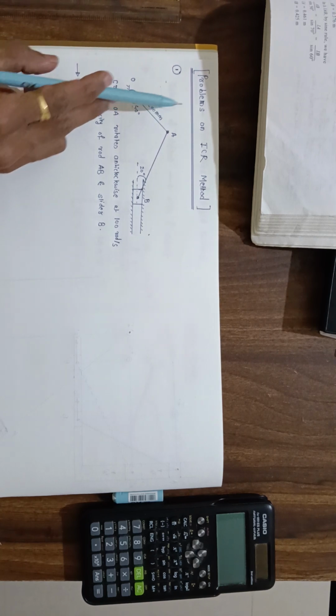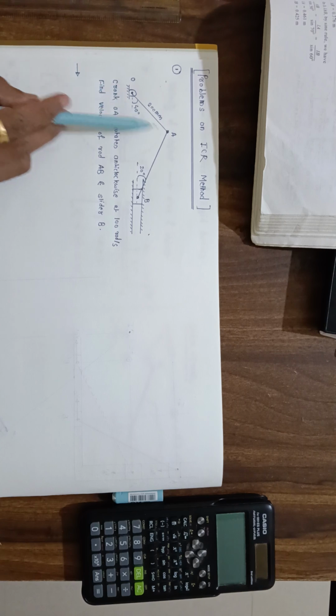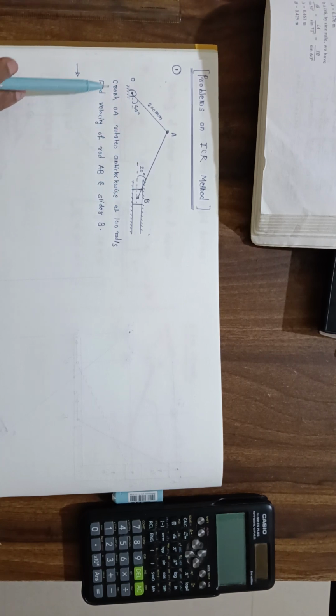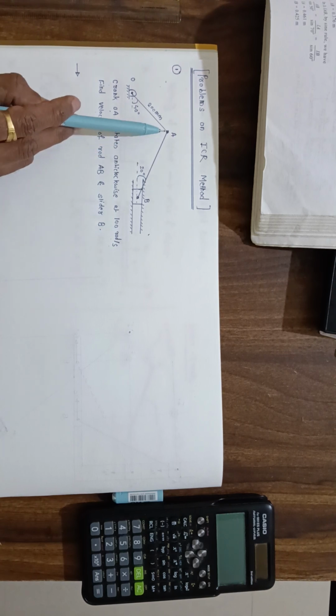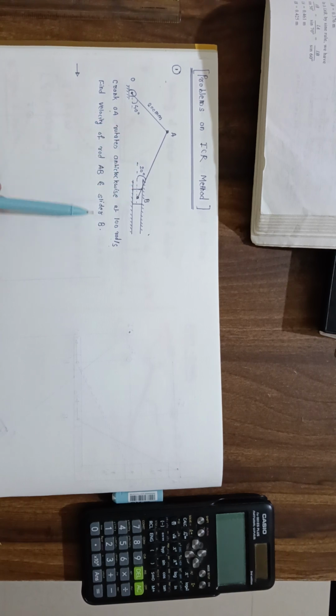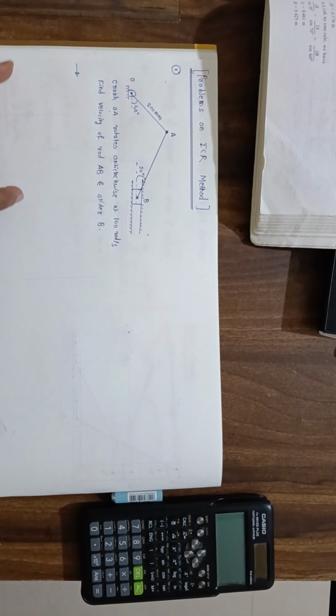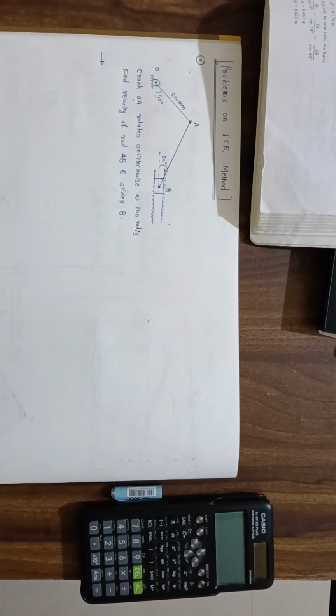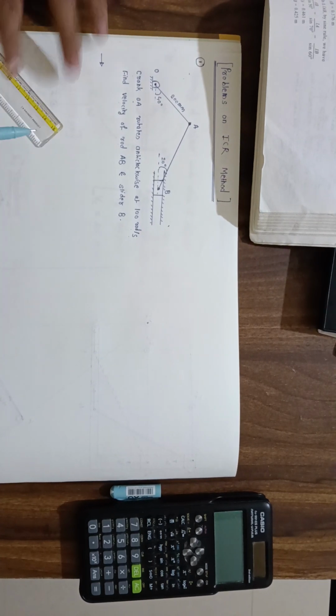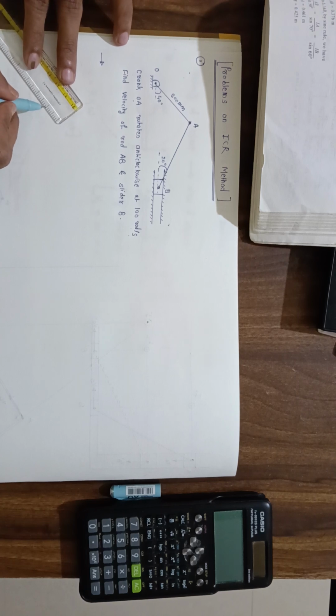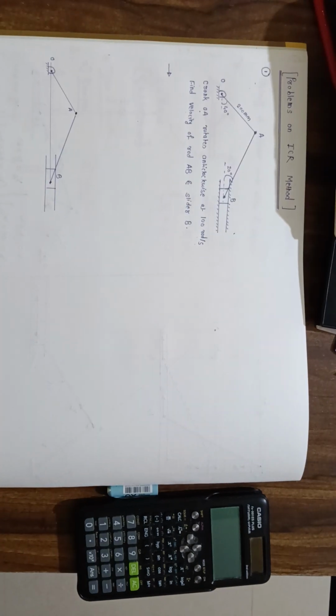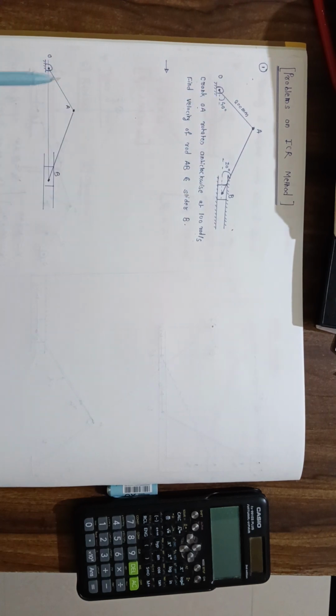Okay, refer to the first question on the ICR method. Here one slider crank mechanism is given, and the question is: crank OA rotates anti-clockwise at 100 rad per second. So this is the angular velocity. Then find the angular velocity of the rod AB, means connecting rod, and the velocity of the slider B. So the first step is to draw the given mechanism as it is. We just have to draw the line diagram, and then we have to find the ICR.